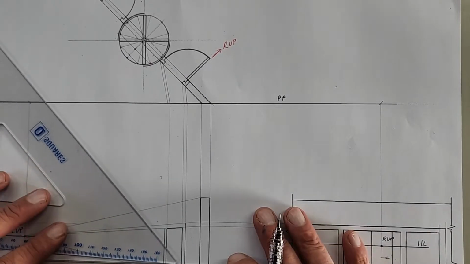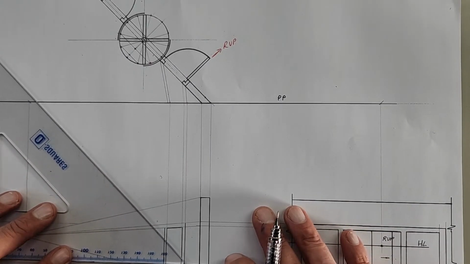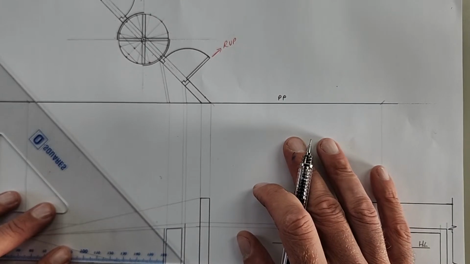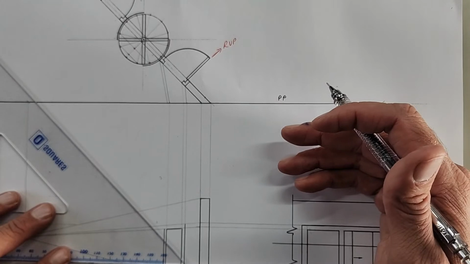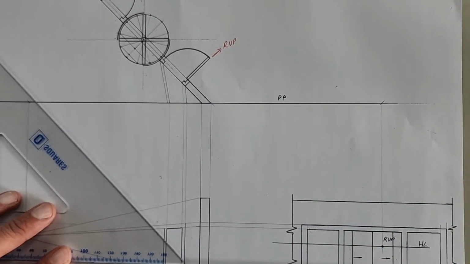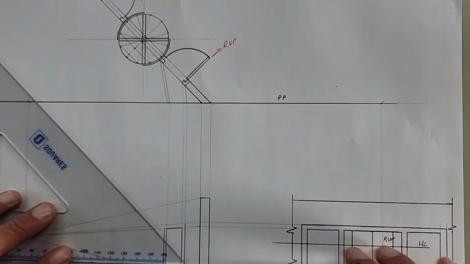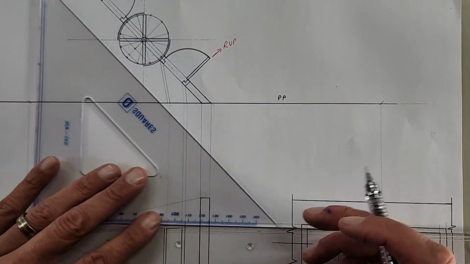Yeah, I used 1 to 50 for this. Well, technically they said you can enlarge your actual elevation drawings and your floor plan. But I think because it's so simple, I would just redraw it, to be honest with you.